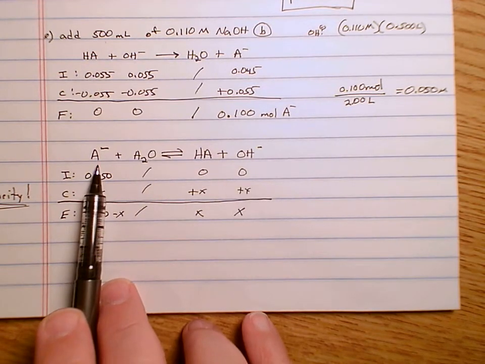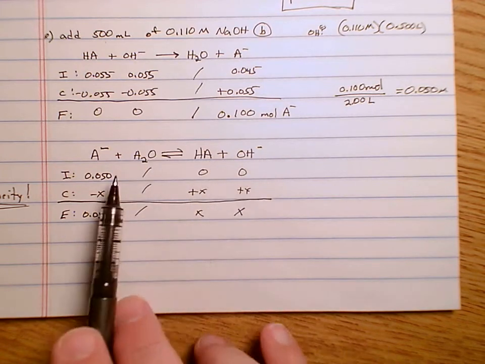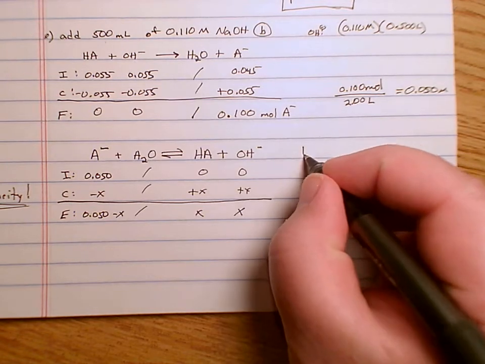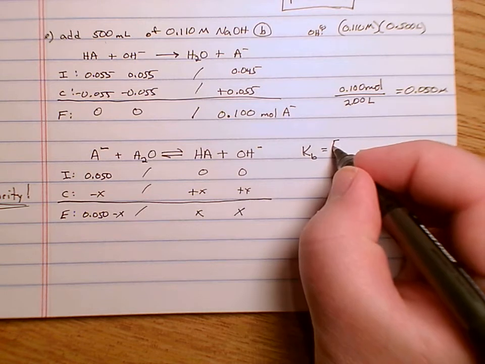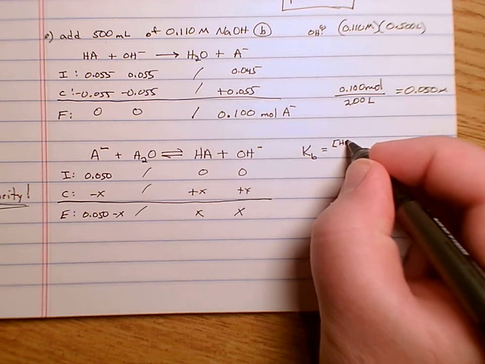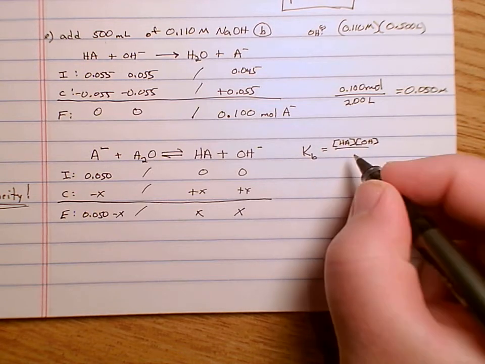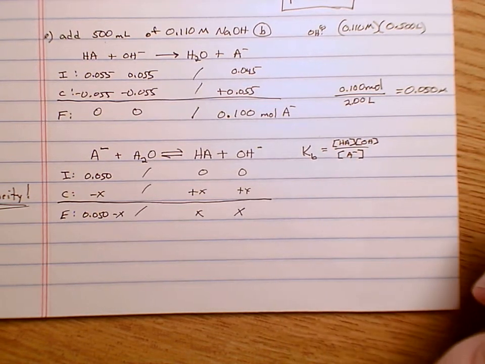This is A minus in equilibrium with H2O, going to HA and OH minus. This is the A minus, so the equilibrium constant for this is the Kb. Kb is going to be the concentration of HA times the concentration of OH minus divided by the concentration of A minus here.